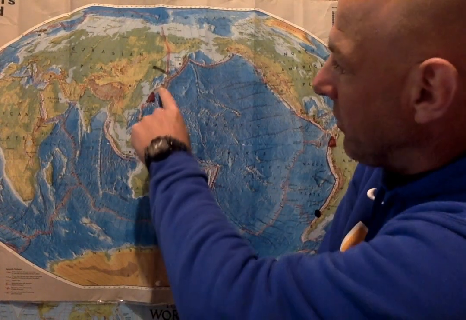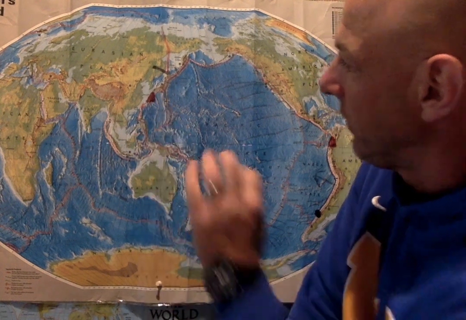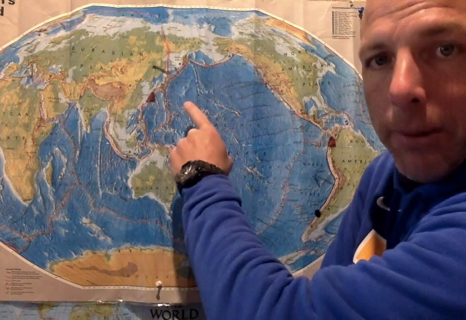Just south of Japan is the Philippine plate. So that's 3 plate boundaries, and the Pacific plate. So that's 4 plate boundaries that meet on one island. So when Japan experiences these earthquakes, a 4.5 earthquake, a 5.0 earthquake, which would be significant in the United States, is pretty much daily routine for the people of Japan.